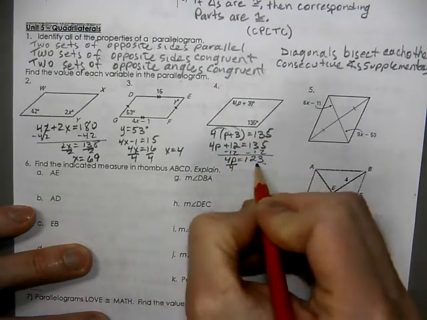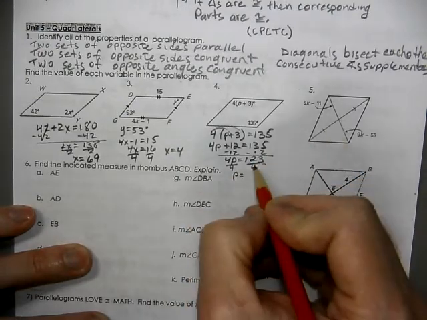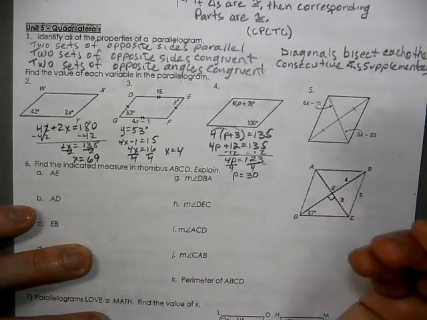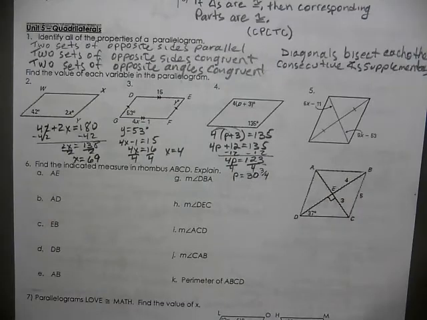And divide by 4. Just doesn't go in there evenly. Goes in there 3 times, so 30 times and 3/4, or 0.75.